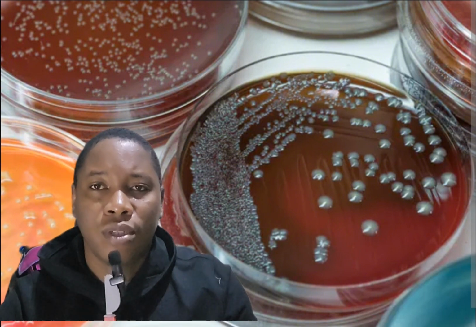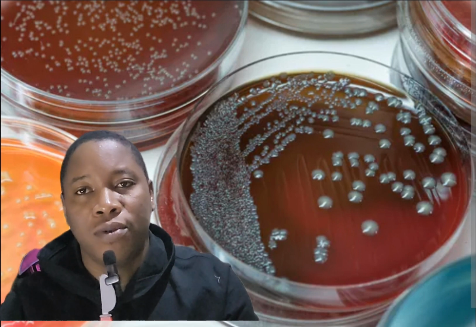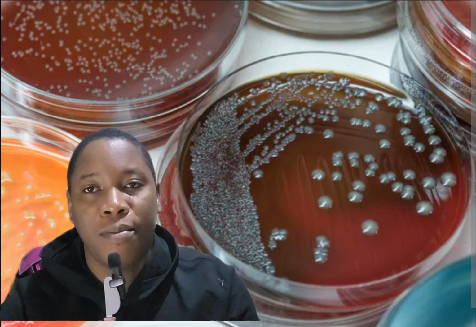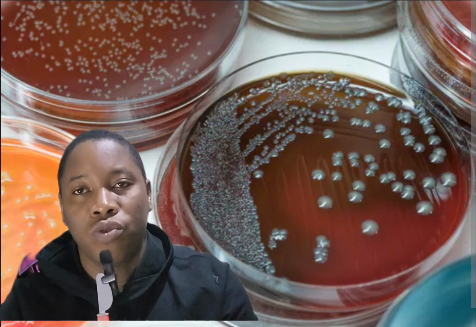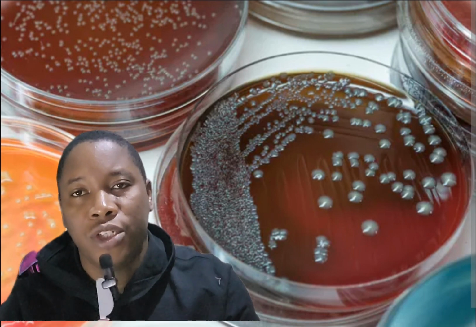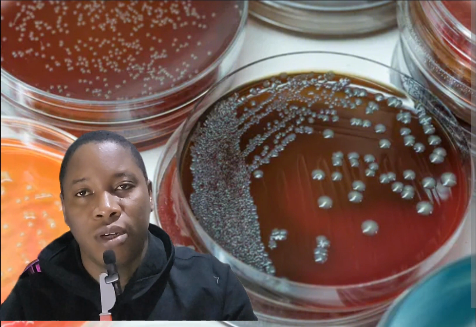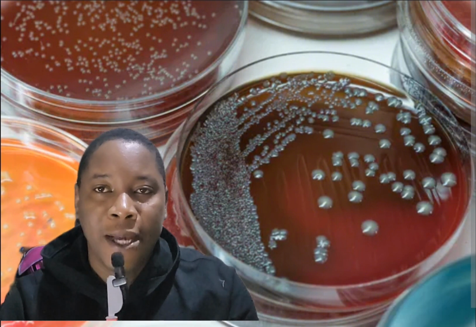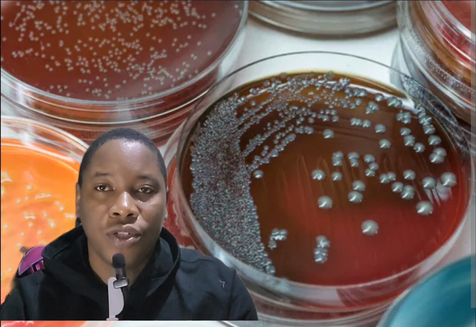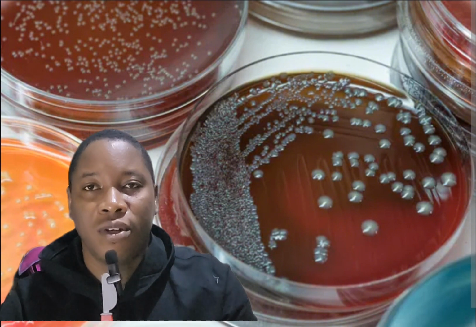But it's important to note that culture-based techniques refers to a group of methods in which in the laboratory we're able to grow microorganisms, bacteria, viruses, and some parasites. We're able to grow them under controlled conditions. So we simulate conditions that encourage the growth of these organisms. And to make this possible, we have what we refer to as culture media. So these are chemical preparations that are used to improve and encourage the growth of different kinds of organisms.